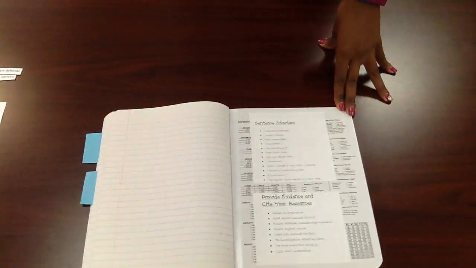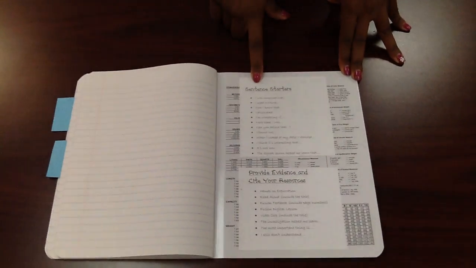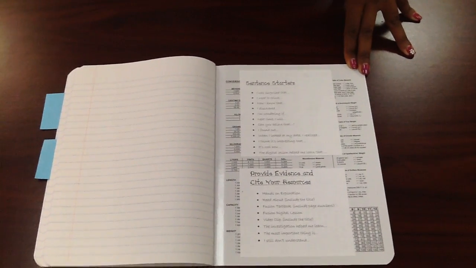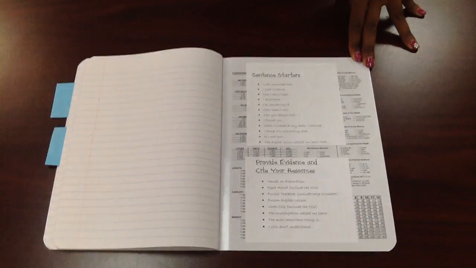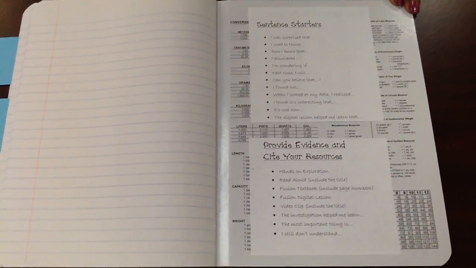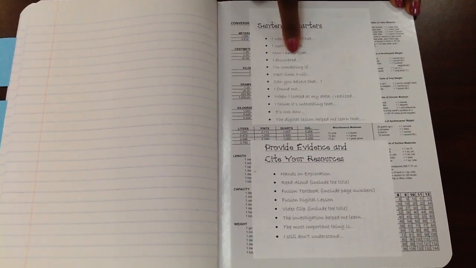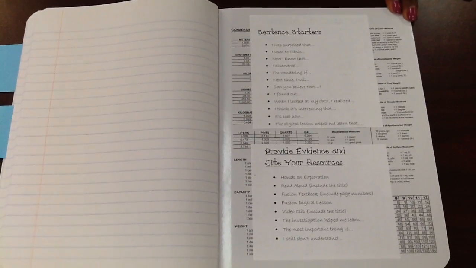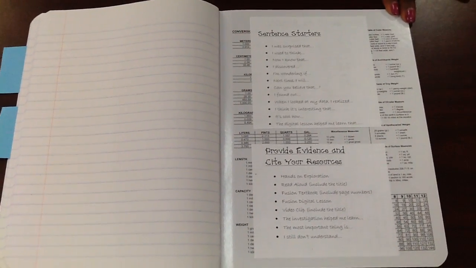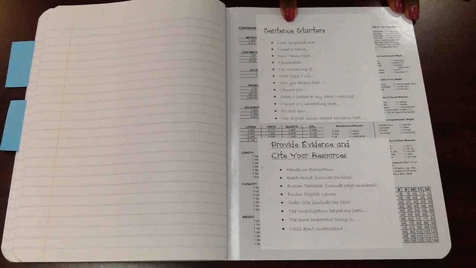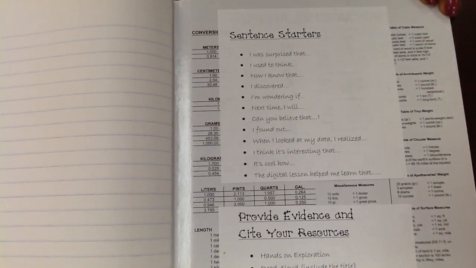And those are, first of all, your sentence starters. The sentence starters are used to get kids going. Sometimes they have a hard time starting their writing, and it gives them a starting point. So I was surprised about, or I discovered, and it's a good way to get them started until they get a little bit more comfortable with journaling. These sentence starters are great in science, but they're also great in any of the other content area journals.